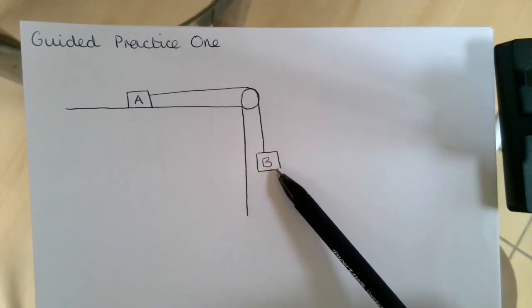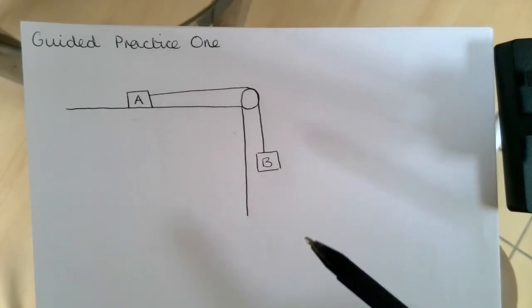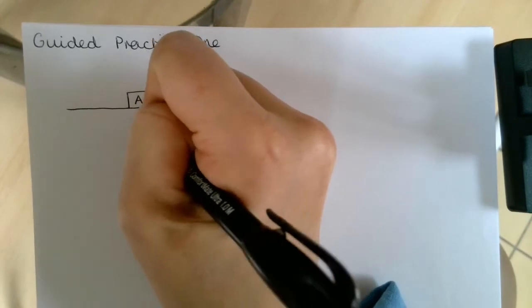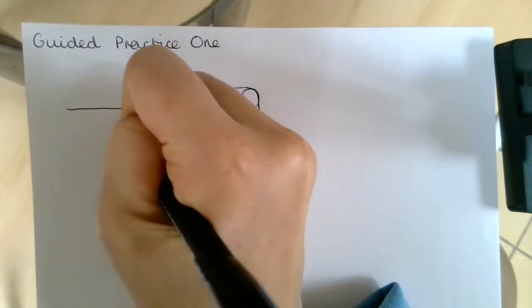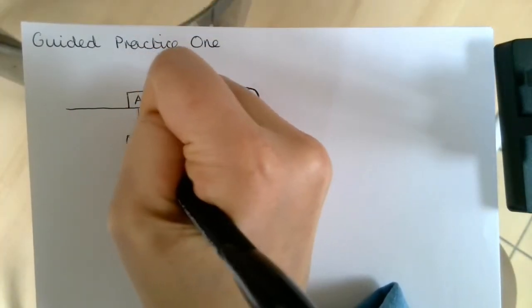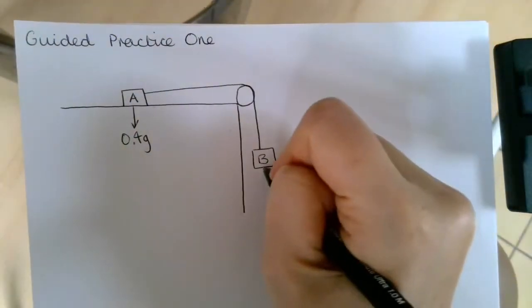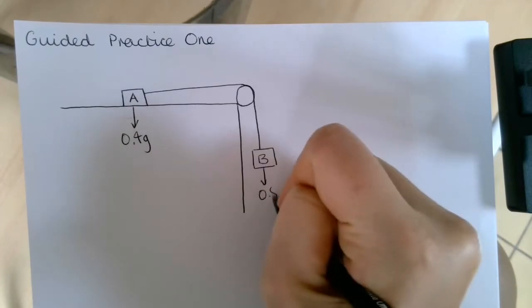So let's first of all consider the weights of each particle. Particle A is 0.4 kilograms, so the weight is 0.4 g, going vertically downwards. And B, we've got 0.8 g.